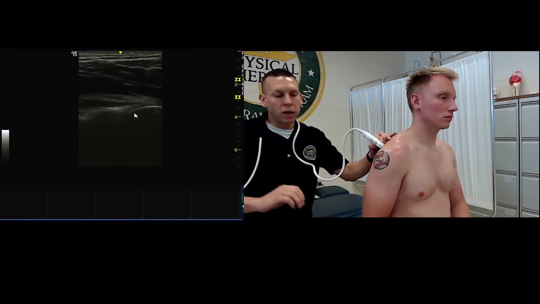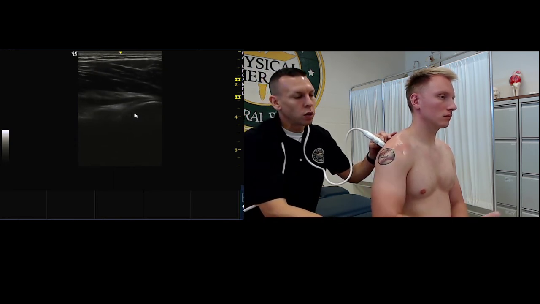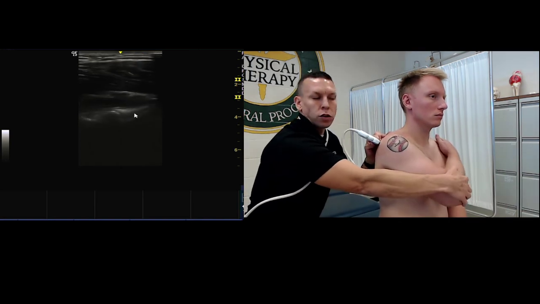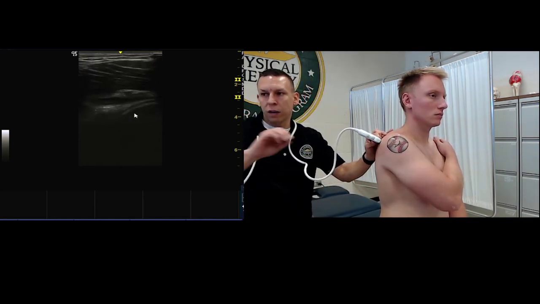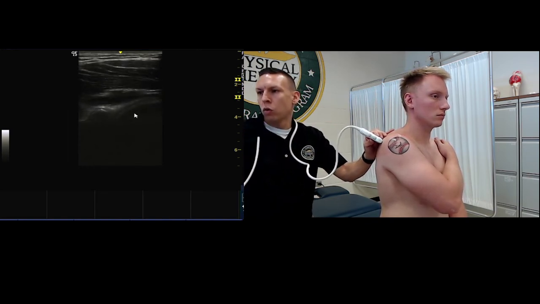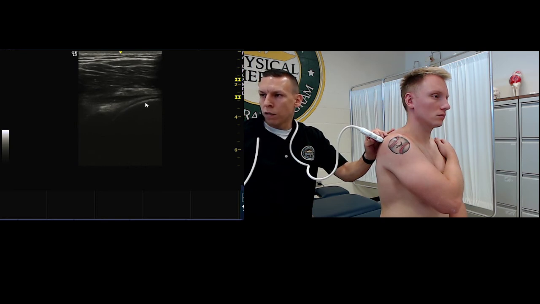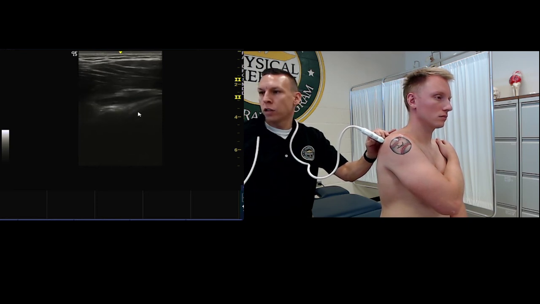Another way you can visualize this even a little easier is to take their hand and put it on their opposite shoulder. What this does is give you a slightly better view of the humerus and glenoid here. So you can do this as well.